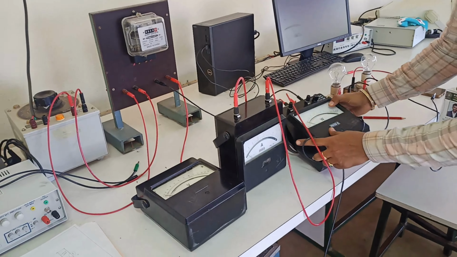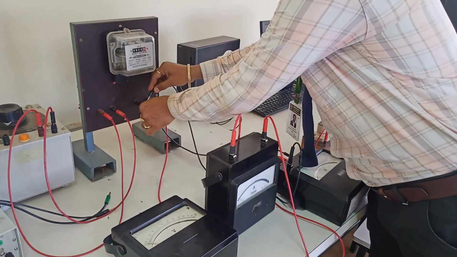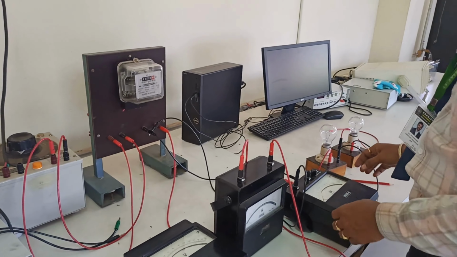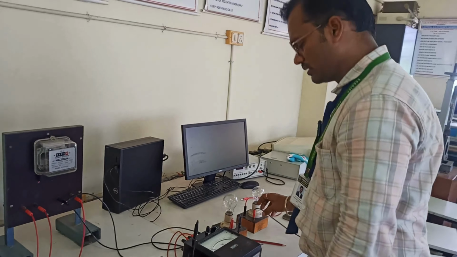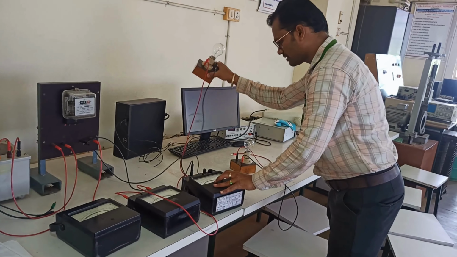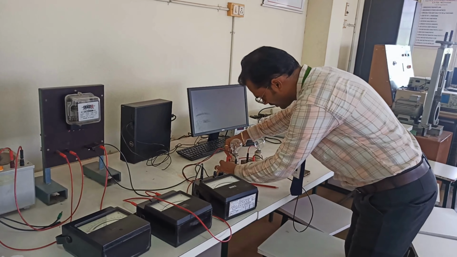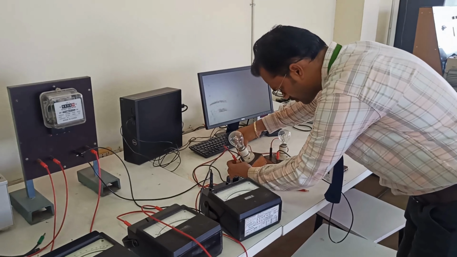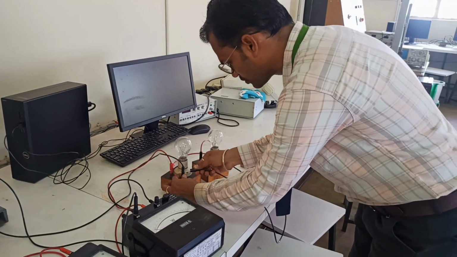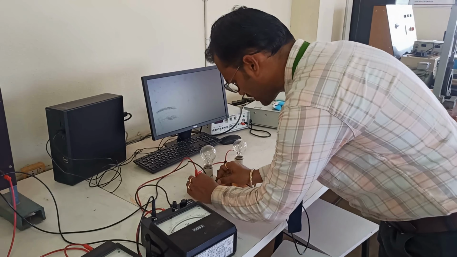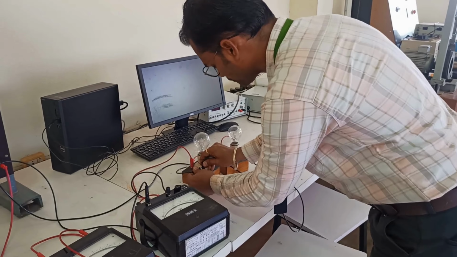The rating of the wattmeter is 300 volts. Connect 300 here and connect a neutral here. Okay. So with this the ammeter connection as well as the wattmeter connection is completed. So here we have connected only one 60 watt bulb. Now let's try to connect another 60 watt bulb in parallel. Okay. So connect phase to phase and connect neutral to neutral. So this is how to connect phase to phase as well as the neutral. Okay. So now let's try to give the remaining connections.